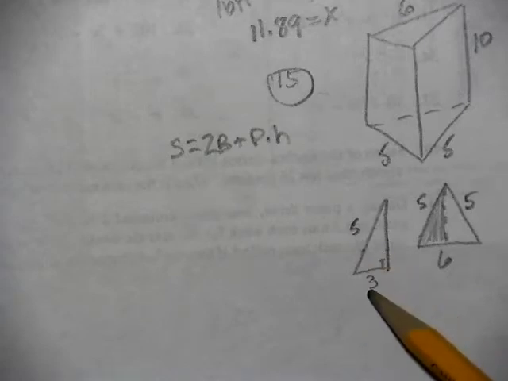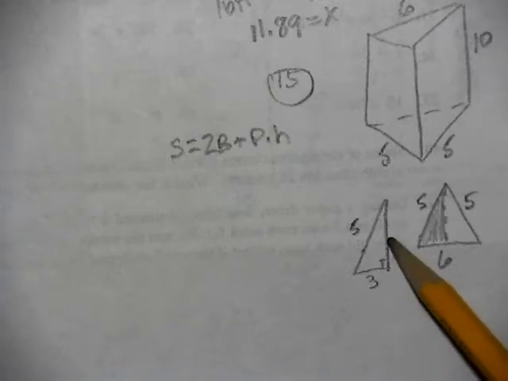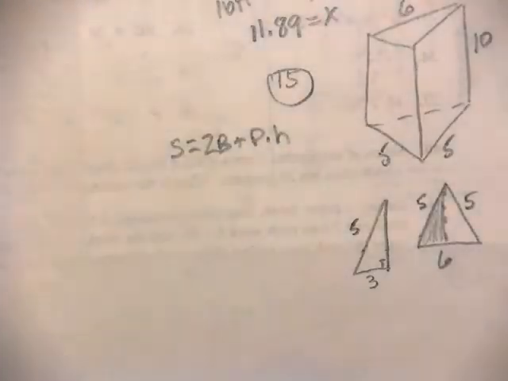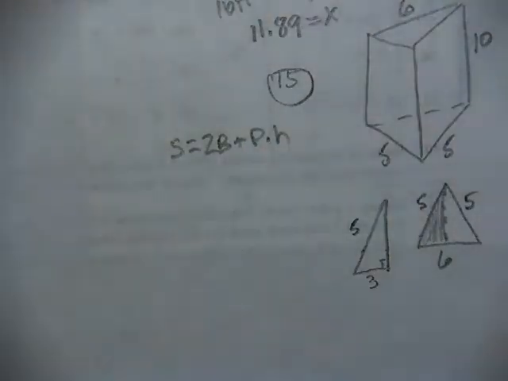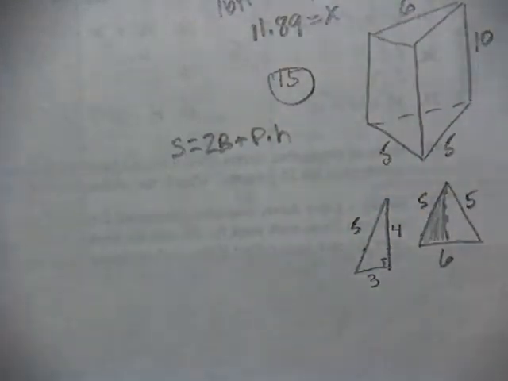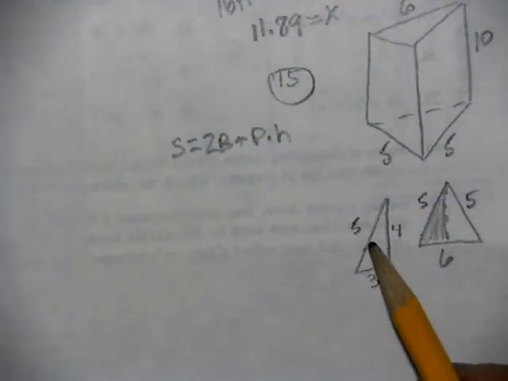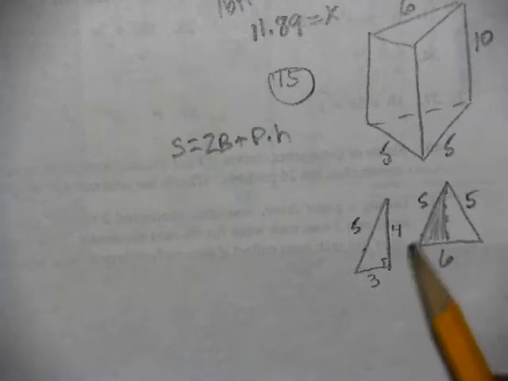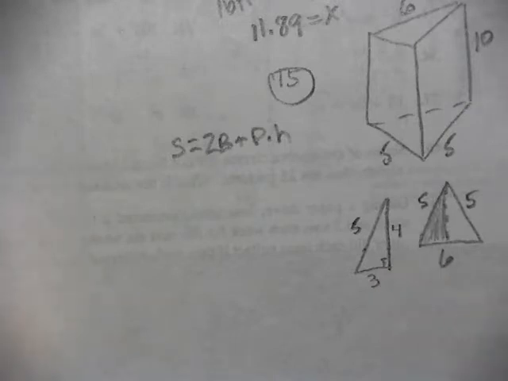But you might notice that you can use the Pythagorean Theorem, or you could even use a Pythagorean triple. What's the height of the triangle? That's right, it's going to be 4. You could do that by saying 5 squared equals x squared plus 3 squared, and it would solve out to be 16, and the square root of 16 is 4.